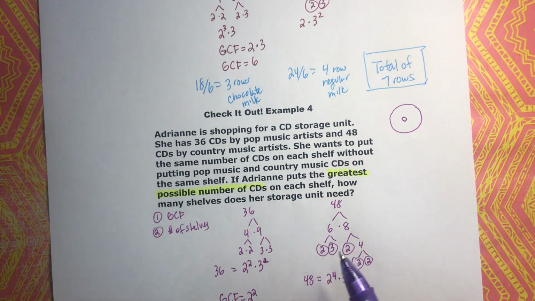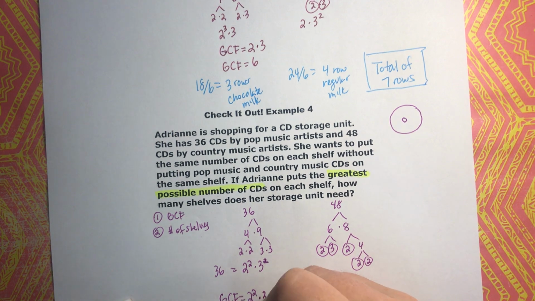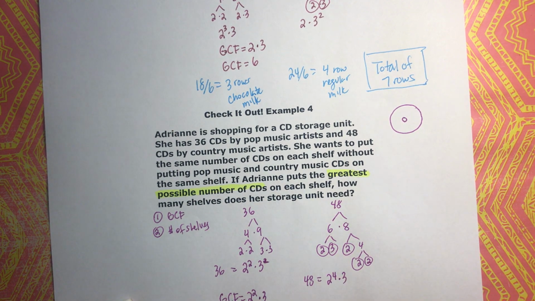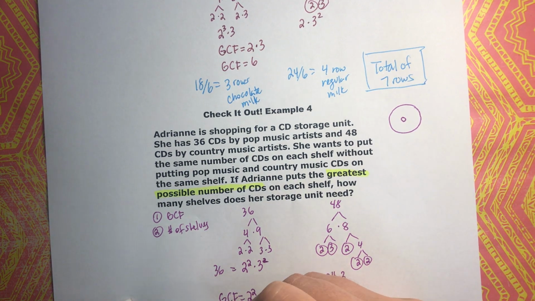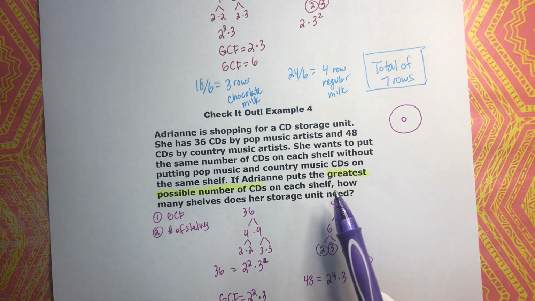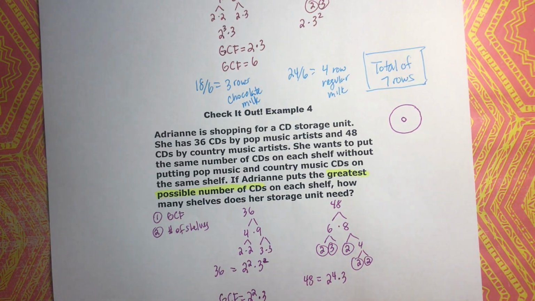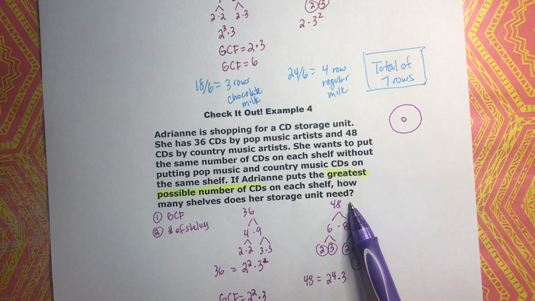And then we're going to move to the 3. So we have 3 squared here and 3. So the greatest amount they both have in common would be just 3. So that means that our greatest common factor is 2 squared, which is 4, like 2 times 2 is 4. 4 times 3 is 12. So our greatest common factor is 12. But what does it want to know? Okay, so there's going to be 12 CDs on each shelf, right? And we need to figure out how many shelves her storage unit needs.